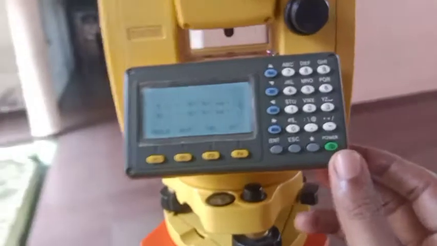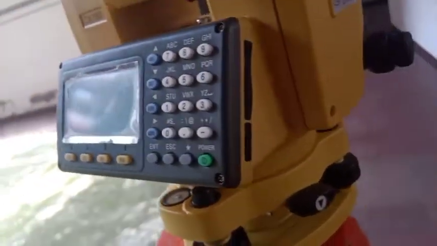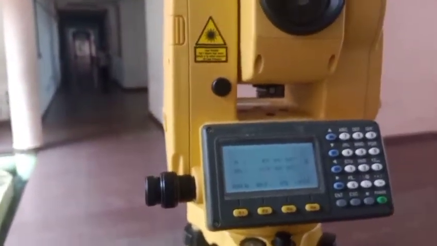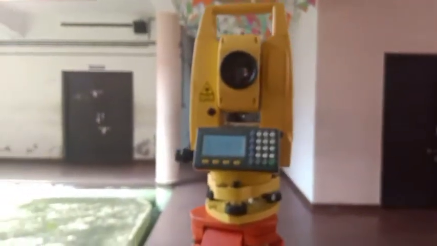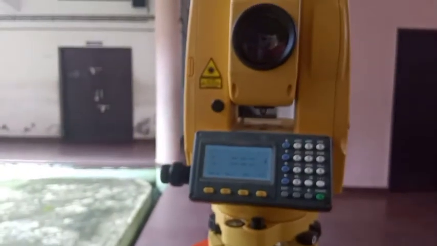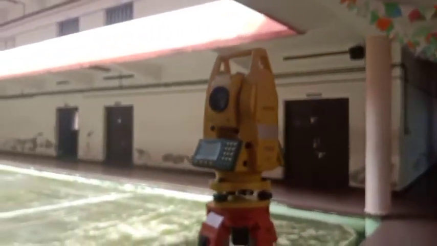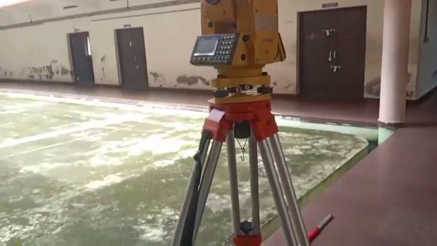You can also connect it with the USB cable. This is the USB port, and there are a lot more facilities available to connect a total station. So for the time being, that is total station as the instrument and tripod.